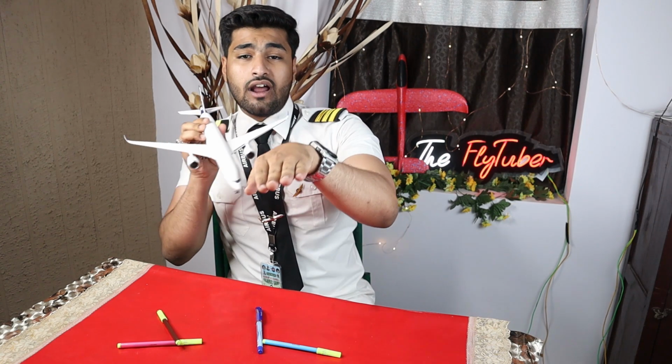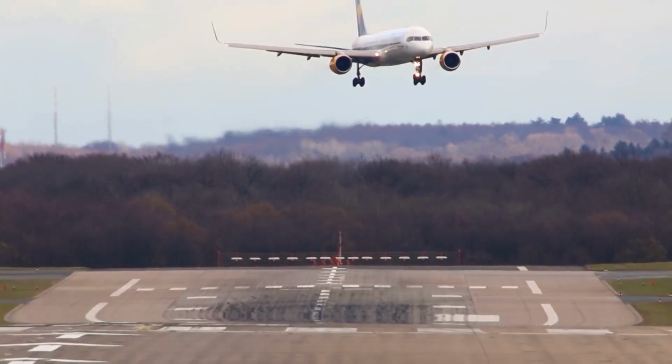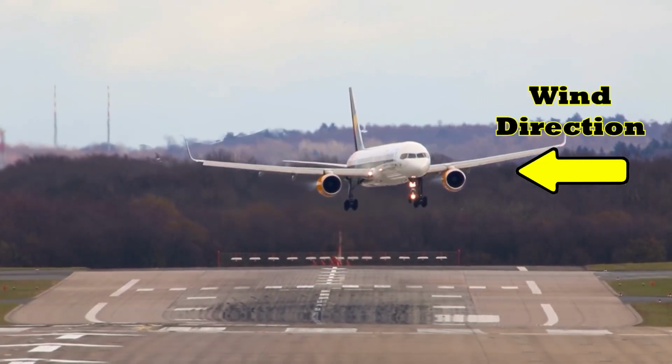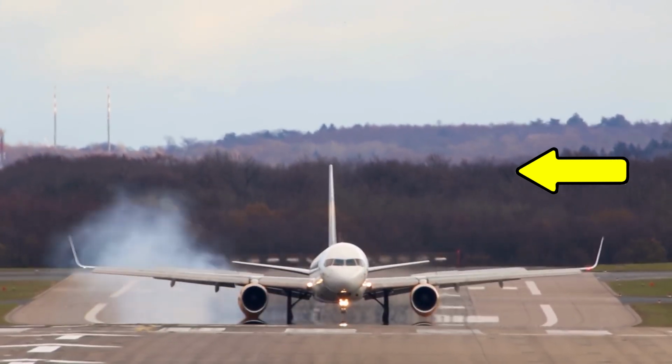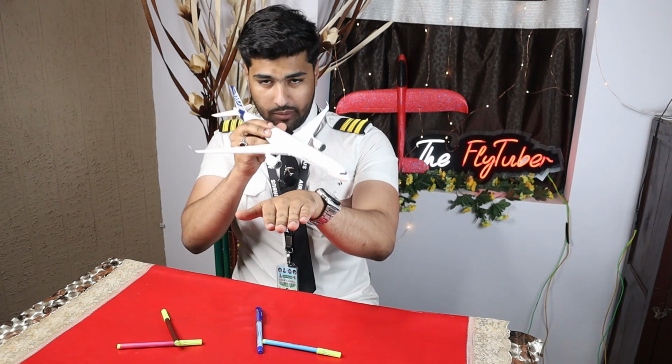Now what happens in this way is the aircraft center line is maintained. How? Because the wind is trying to push the aircraft away from the center line to the right, but since the nose is pointing into the wind, the aircraft is wanting to go into the wind, right? And the result is that both these forces cancel out, and as a result the aircraft maintains its center line.